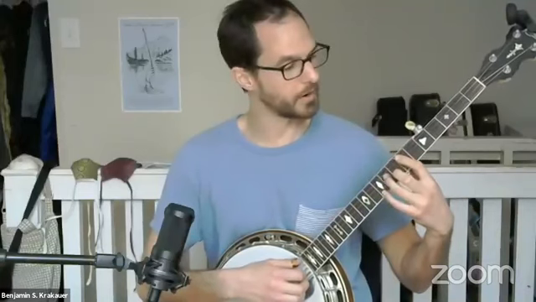But if you moved it up here, we're still going to be playing a G scale. But instead of starting on the G note, we're going to be starting on the A note, but we're still doing the notes that are in the G major scale. So it'll sound like this.